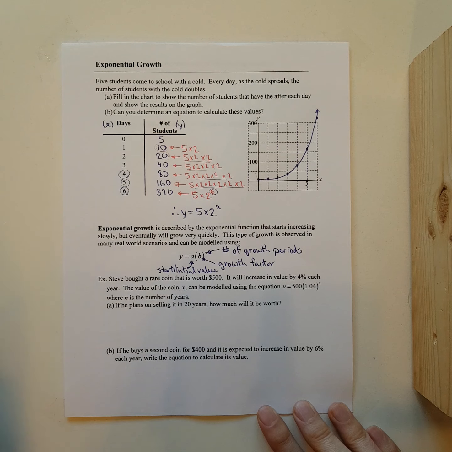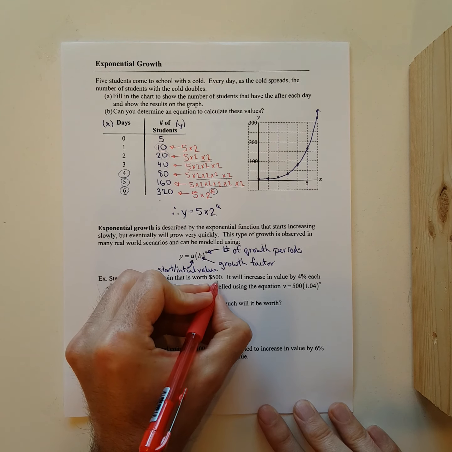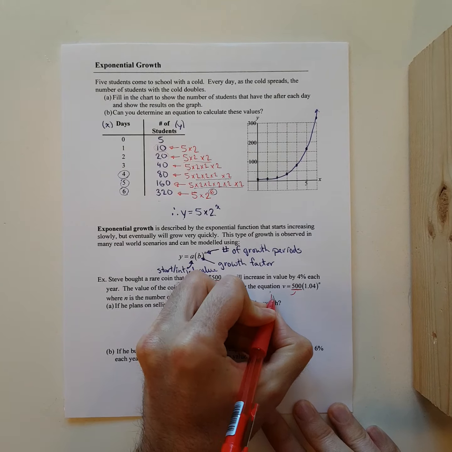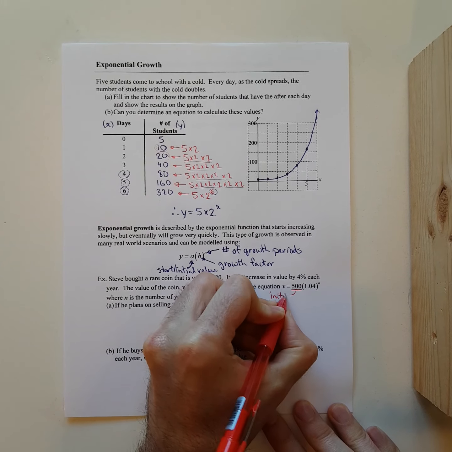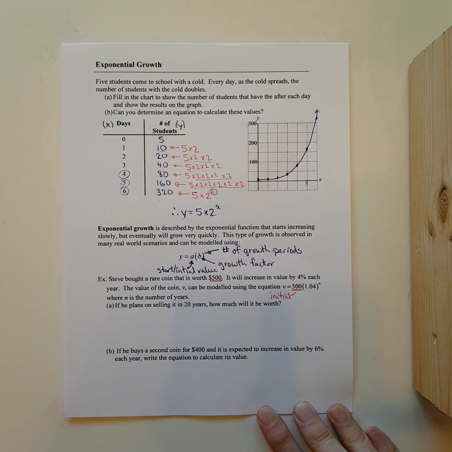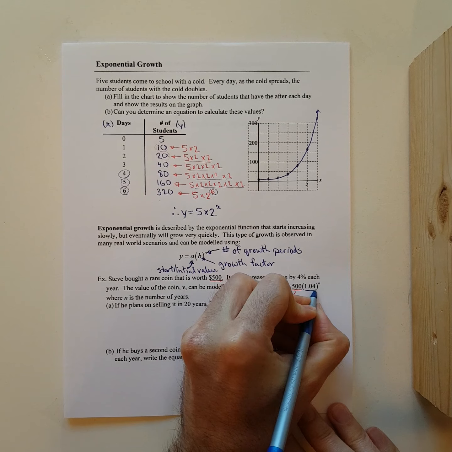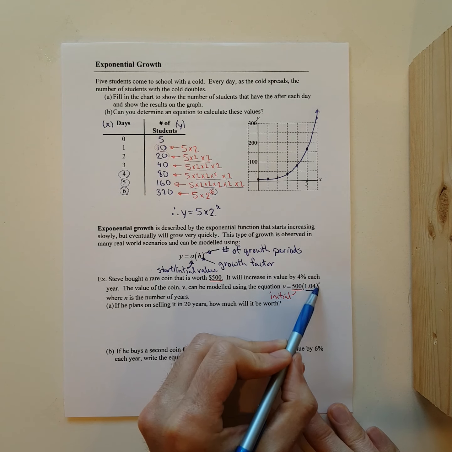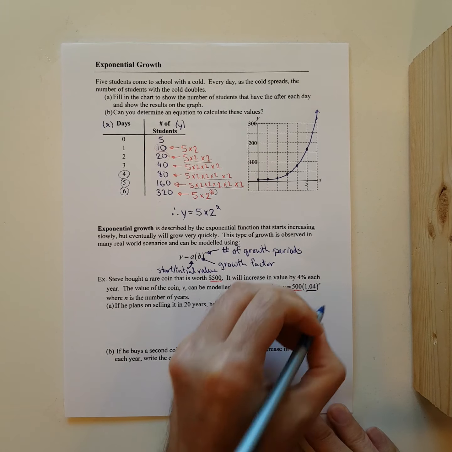In other words, again, here is that idea that 500, there it is, there's our initial value, or our starting amount. Okay, n this time is number of years instead of number of days. The part that looks a little bit different is this here, because here we had this 2 because we were doubling. So just quickly, why am I doing this here?